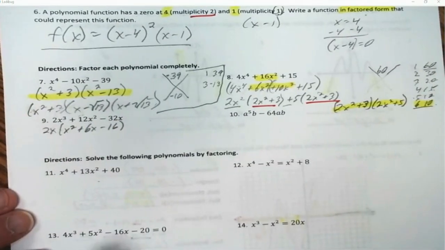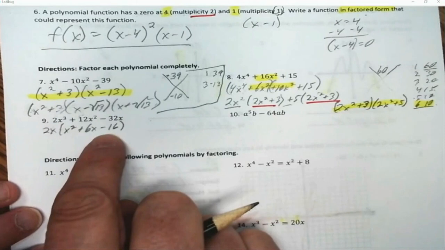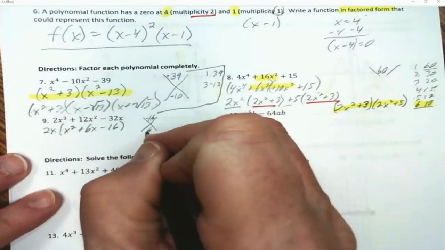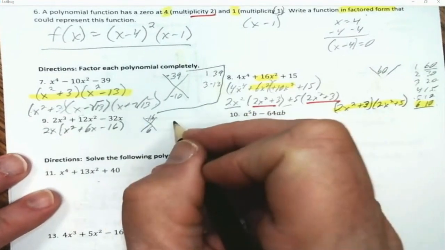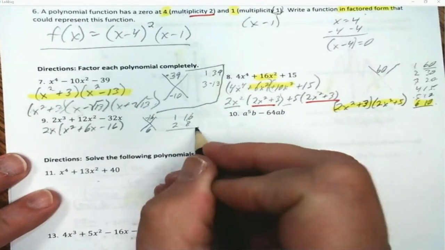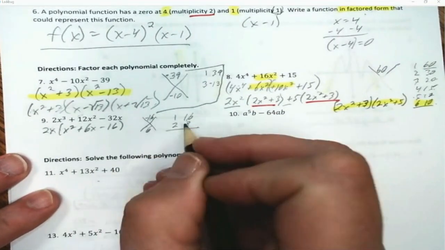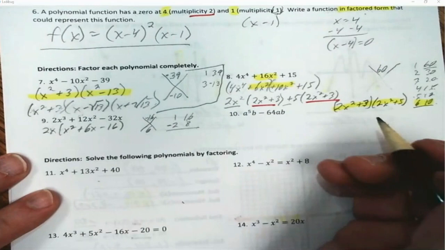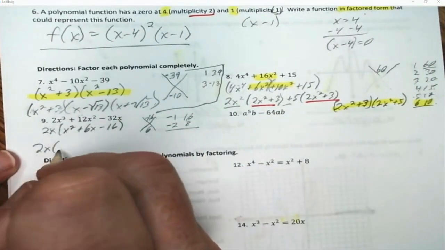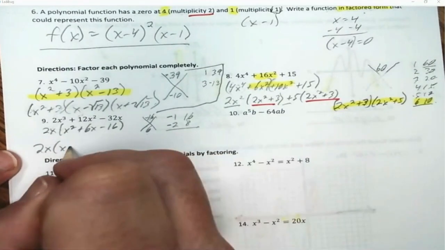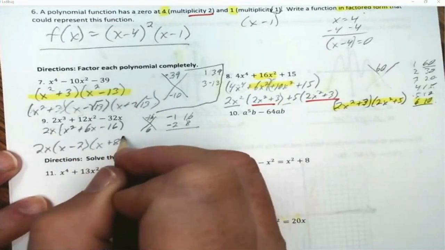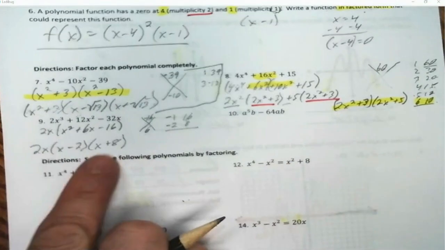All right, so we need something that multiplies together to be negative 16, but adds together to be a positive 6. Well, 16 would be 1 and 16, or 2 and 8. Oh, 2 and 8 would work. Since it's negative, one of them has to be negative. So this would break out to 2x, x minus 2, and x plus 8. And that's as far down as that factors.